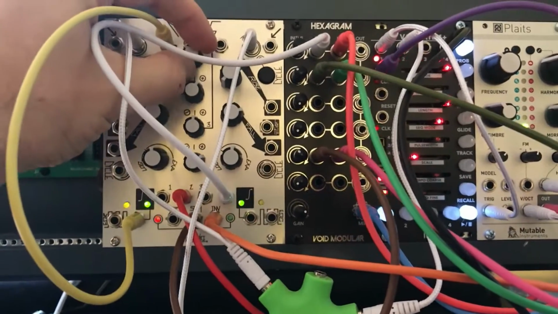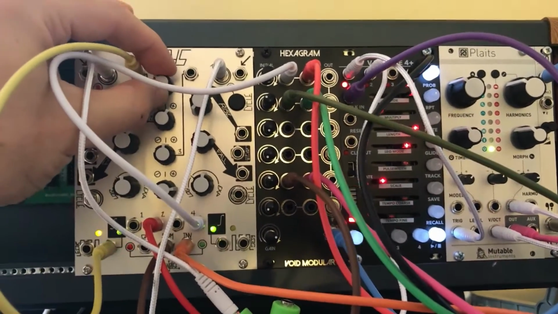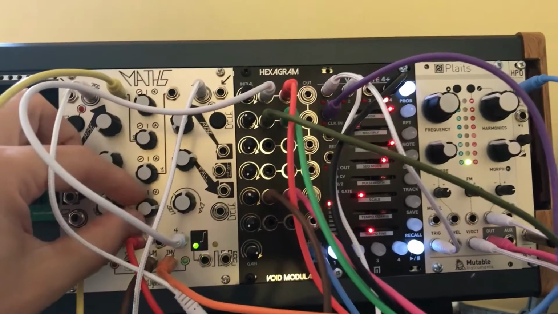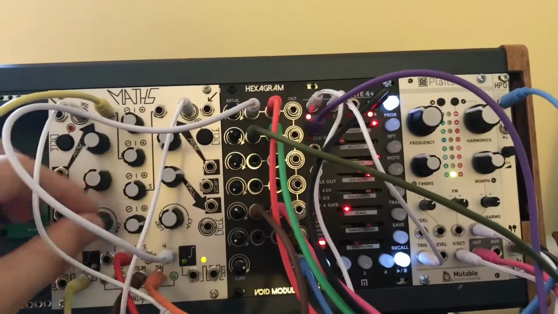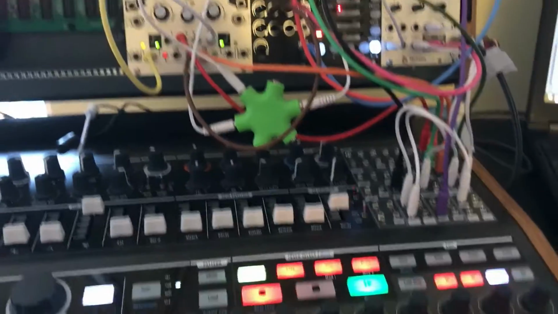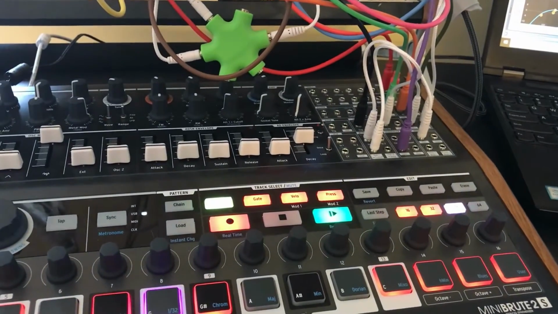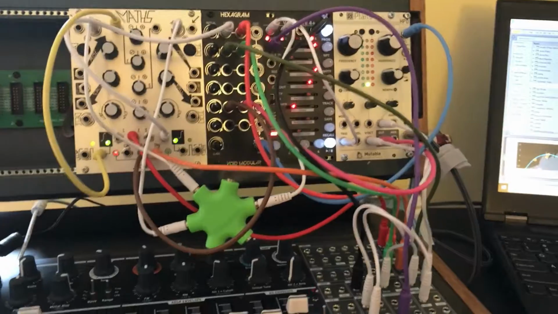So I can control how much those are cut out and the volume of that here, just to kind of give a good snap to the beginning of that bass drum and let it cut through. So that's what's going on.